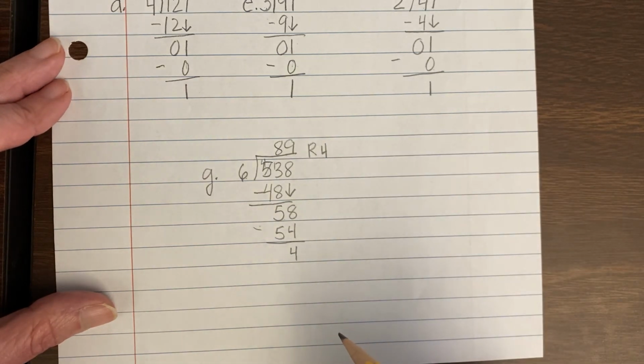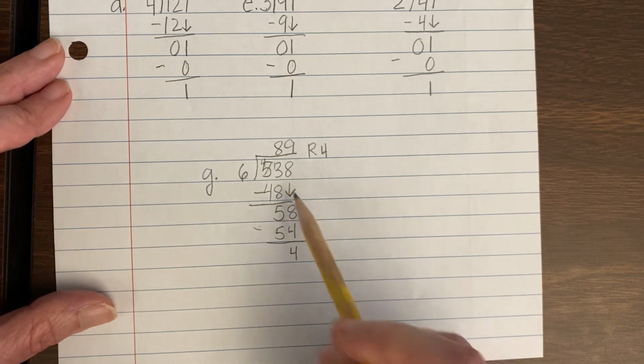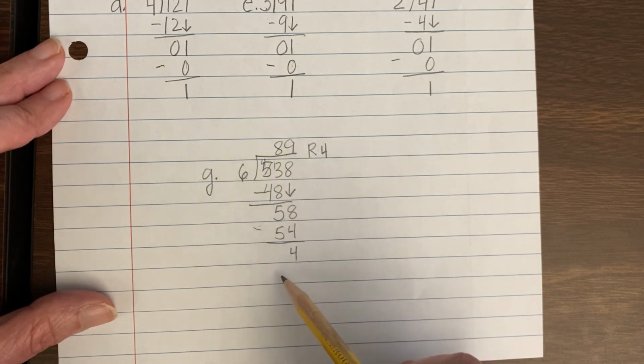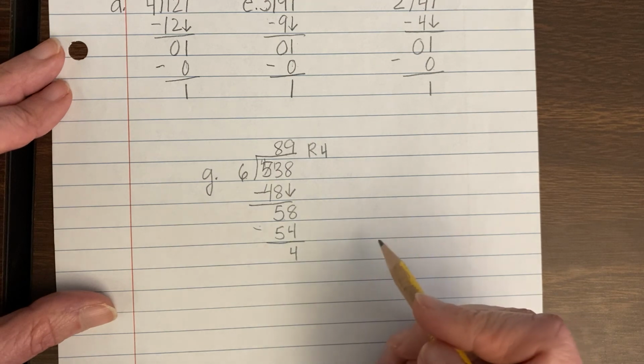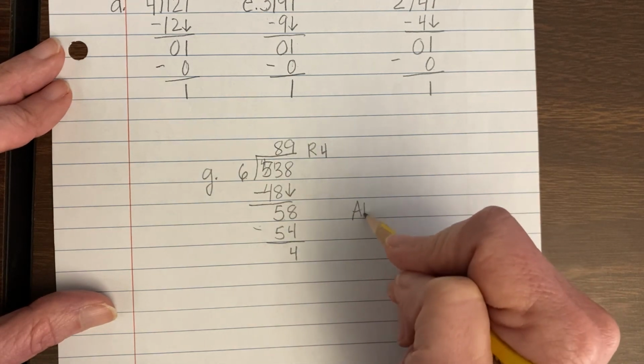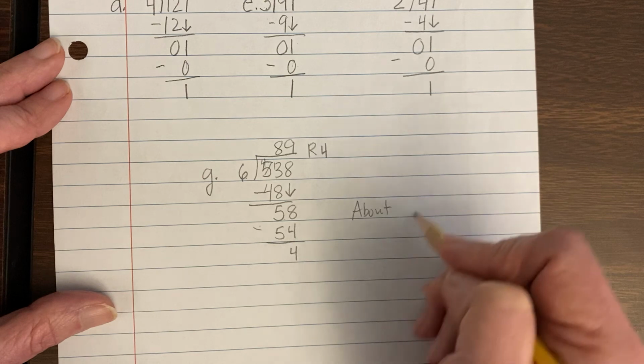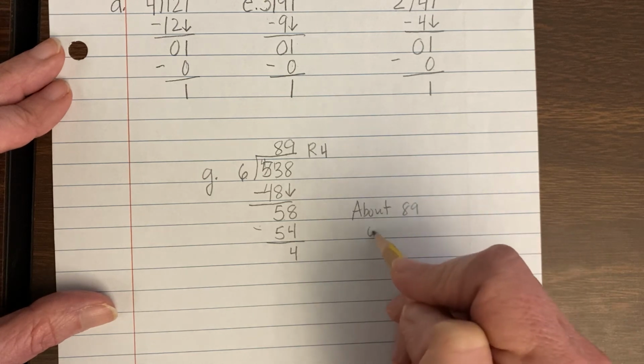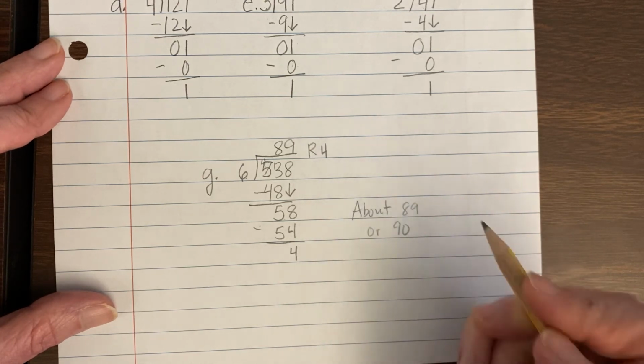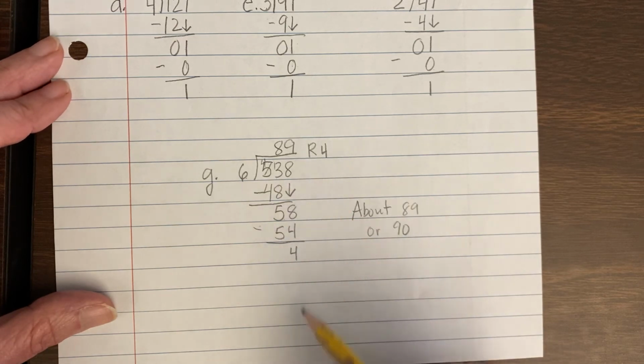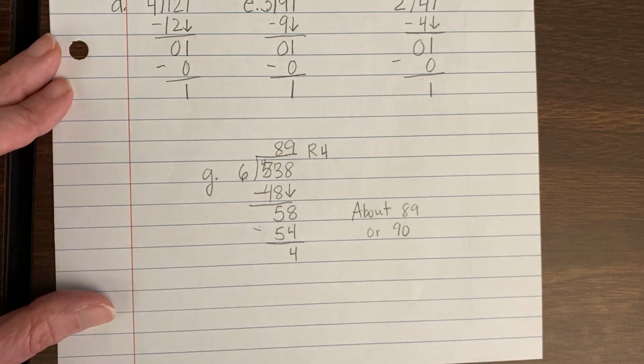It says, explain how you found the answer. It says about how many boxes are in each car. So we've got 89, remainder 4. So we could put about 89 or 90 because there's some left over. So some cars might have 90 and some cars might have 89. All right, and that's the lesson practice.